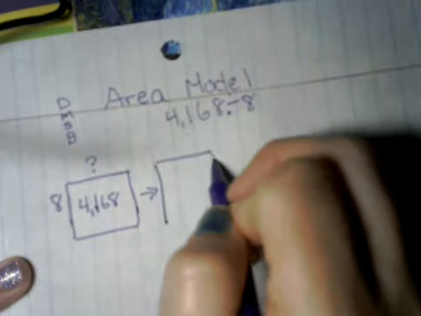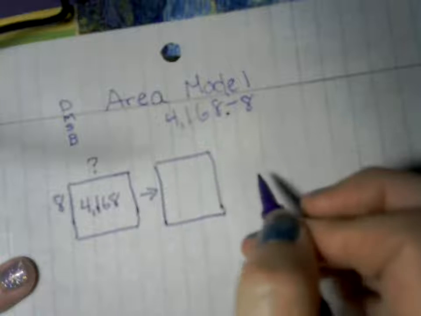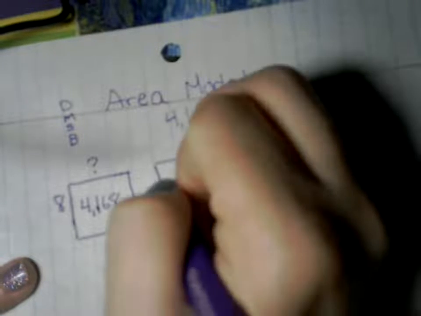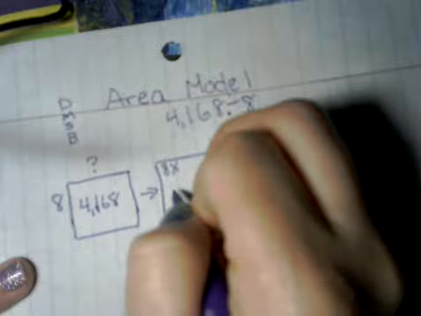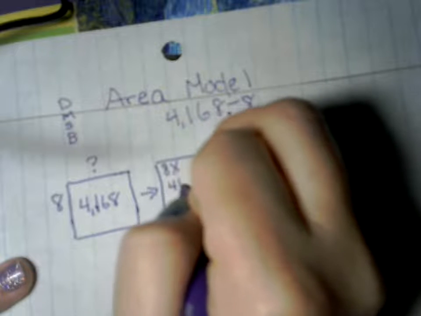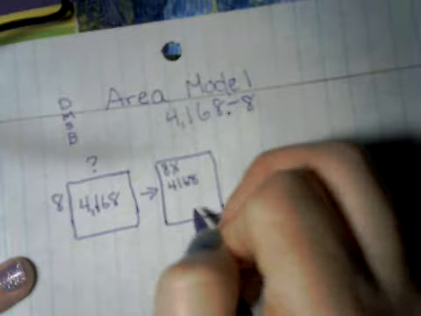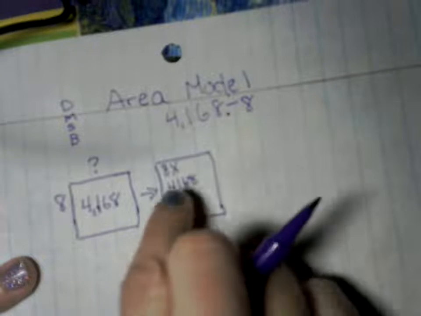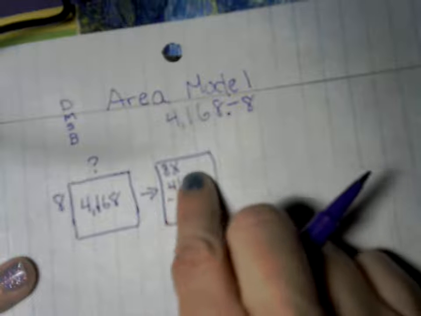Okay, so we start out with this. It is very similar to the multiplication area model. A lot of the kids really got 8 times a number. Each time we're going to put what we have left of this 4,168 up here. Now we want to look at each number. I tell the kids, okay, how many 8s are in 4? And they'll tell me none.